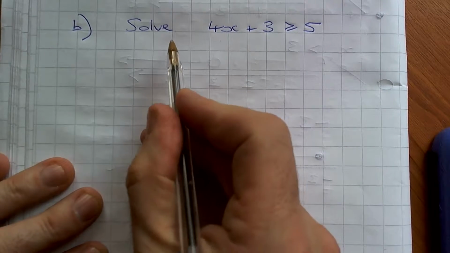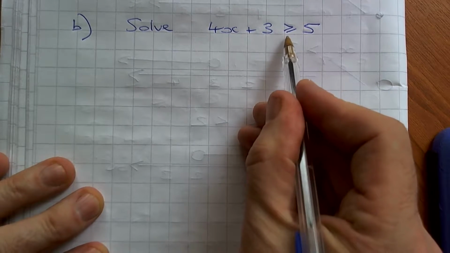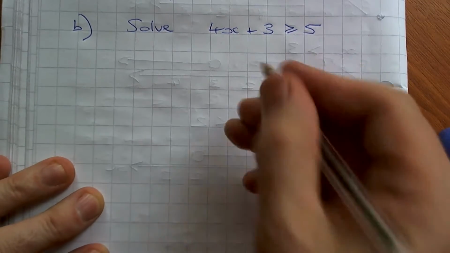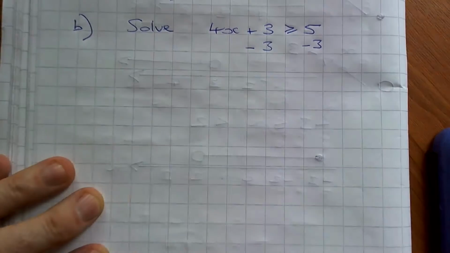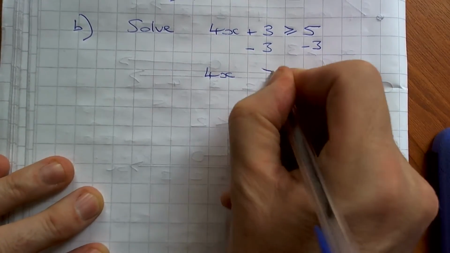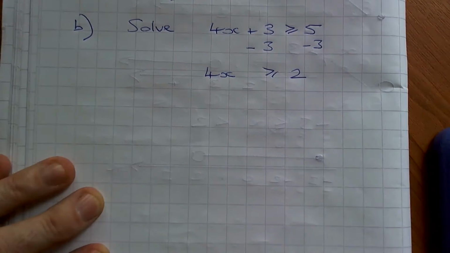Now the next question says solve the inequality 4x plus 3 is greater than or equal to 5. We solve this using algebra and we just pretend that's an equal sign. So I'm going to take 3 off that side and 3 off that side to balance. So that gives us 4x is greater than or equal to 5 take away 3, which gives 2.